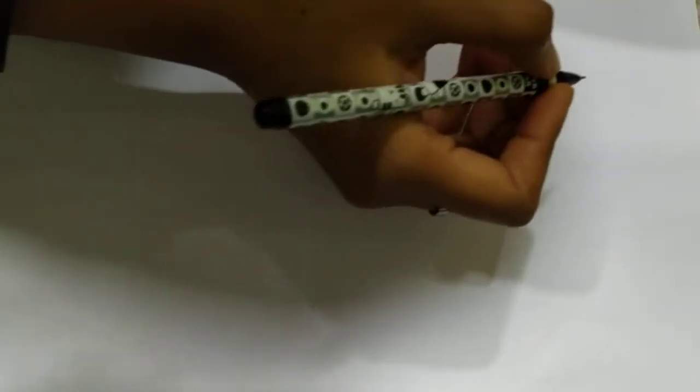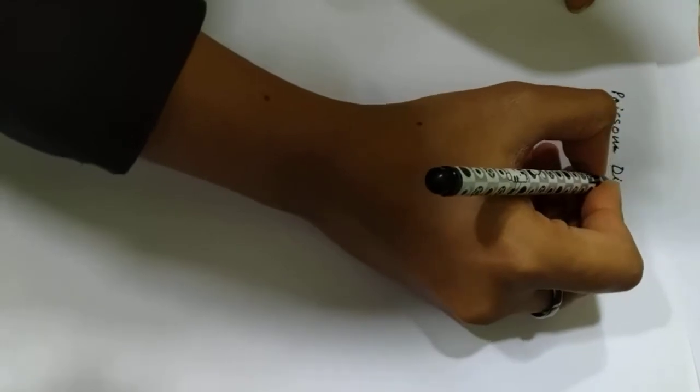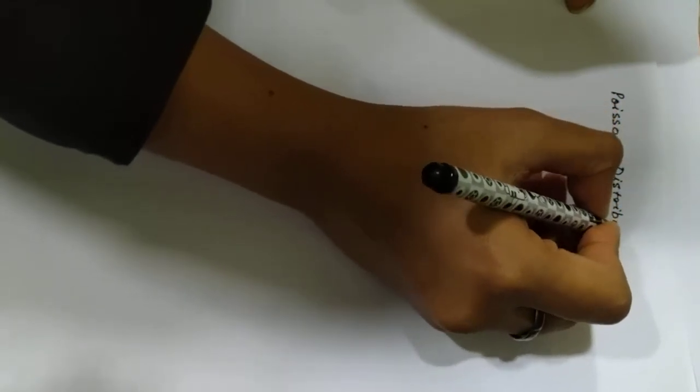Good evening, dear students. In our last class, we had started to discuss Poisson distribution, right? So today we will try to see the various properties of Poisson distribution.